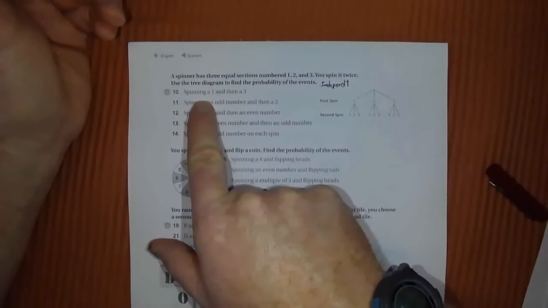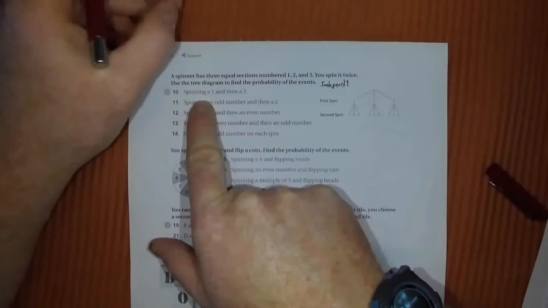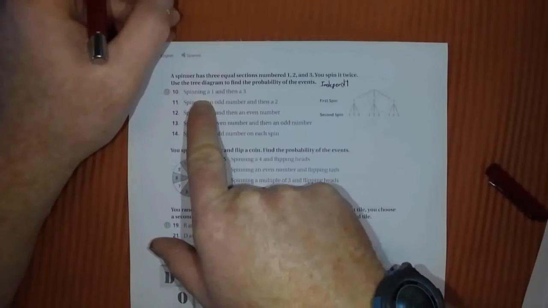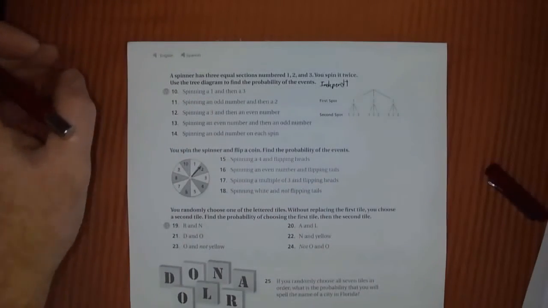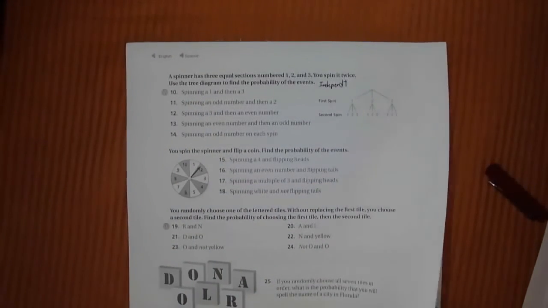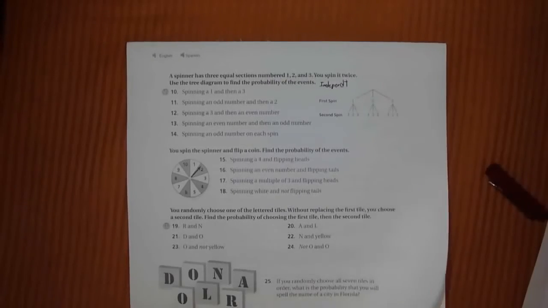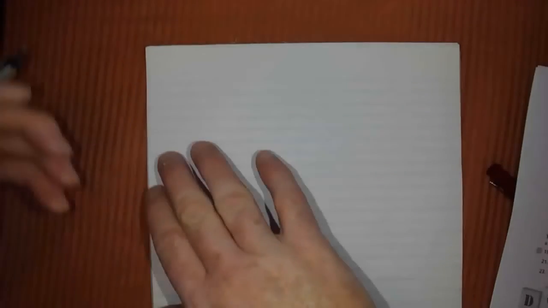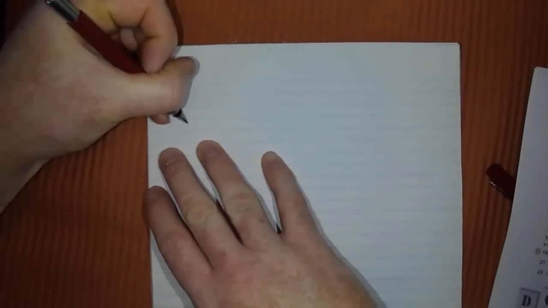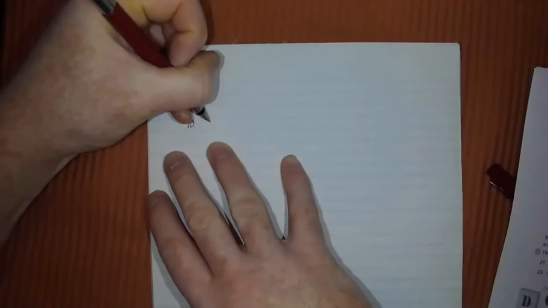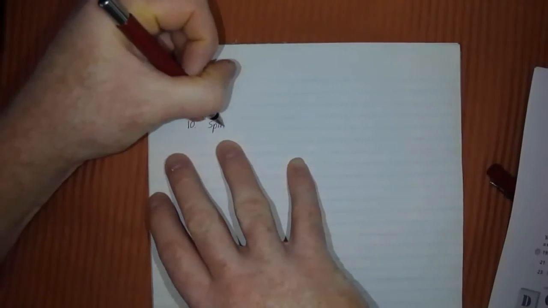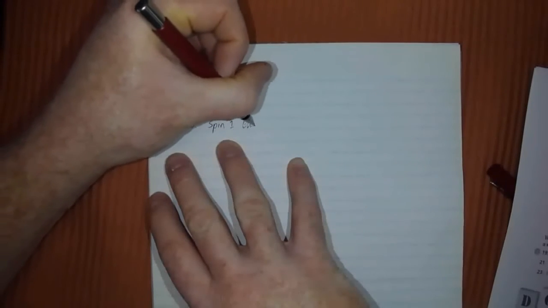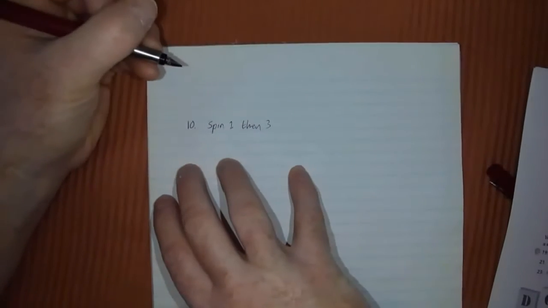What's the possibility of spinning a 1 and then a 3? So this is number 10. Spin a 1, then a 3.